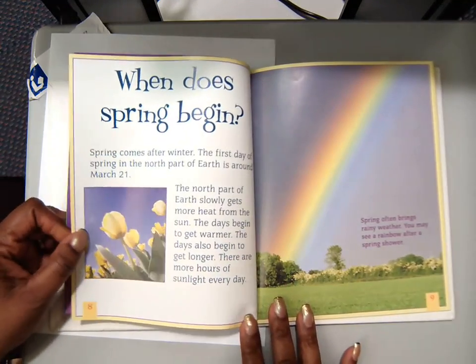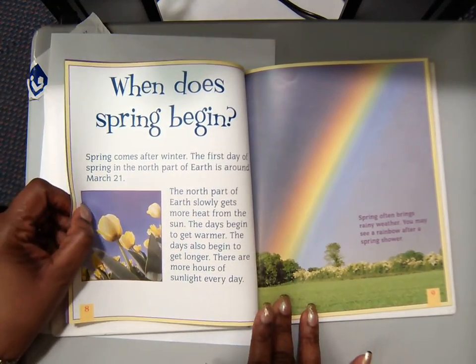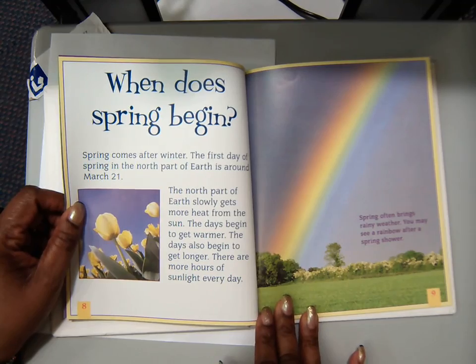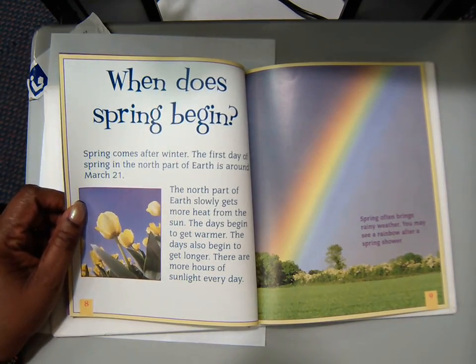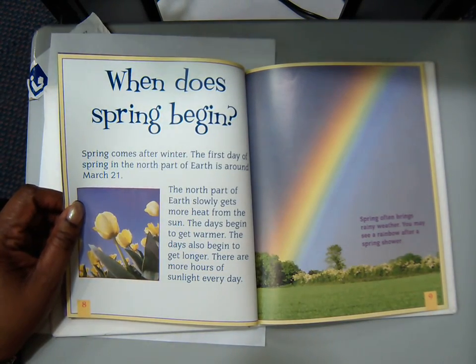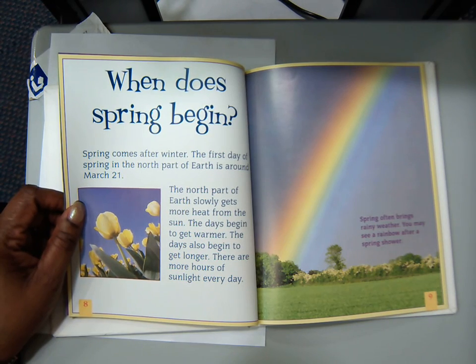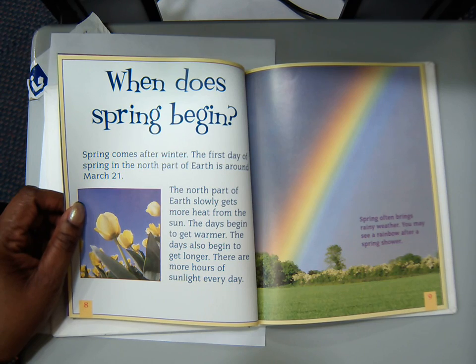When does spring begin? Spring comes after winter. The first day of spring in the north part of Earth is around March 21st. The north part of Earth slowly gets more heat from the sun. The days begin to get warmer. The days also begin to get longer. There are more hours of sunlight every day.